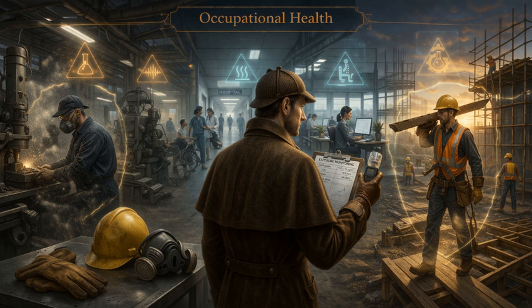So we have the legislation now, but we really need to look at the actual epidemiological data to understand the scale of the problem today. Right. And according to the International Labor Organization's data, frequently cited in the 2008 models, there are roughly 2.34 million work-related deaths annually. Over 2 million deaths every single year. That is a staggering public health burden.